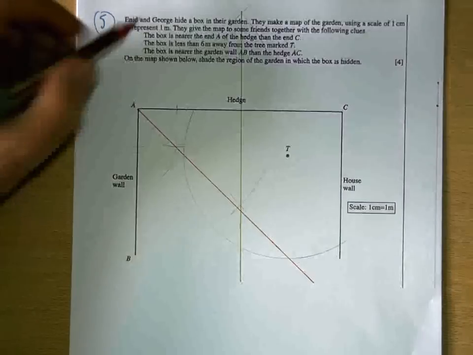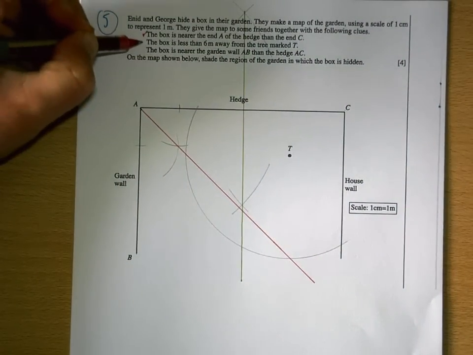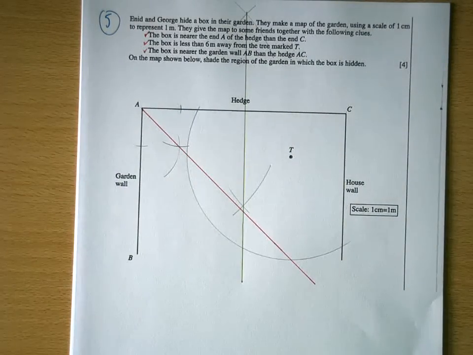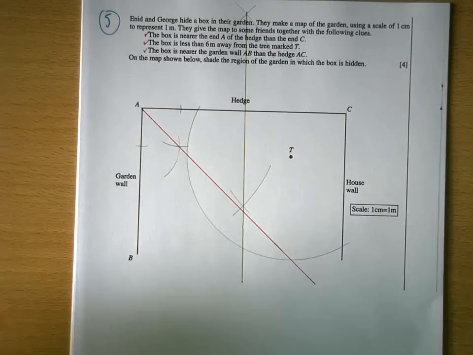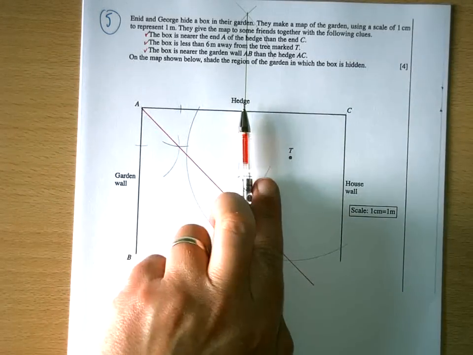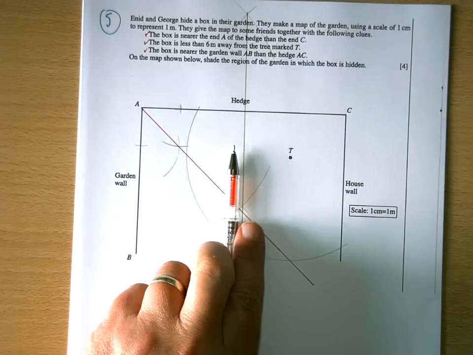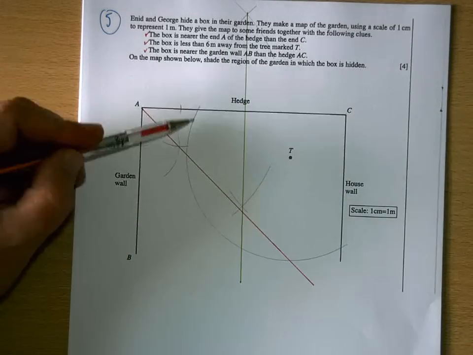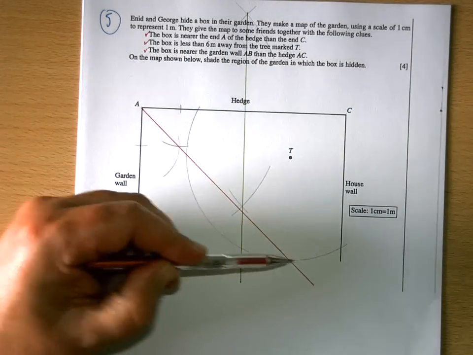Okay, so we've drawn that one, we've drawn that one, we've drawn that one. Now let's use our clues to find out where we think this region is going to be. So it's nearer to A than it is to C, so it's to the left of the green line. It's less than 6 meters away from the tree, so it's inside this curve.